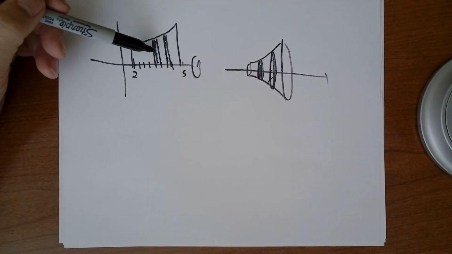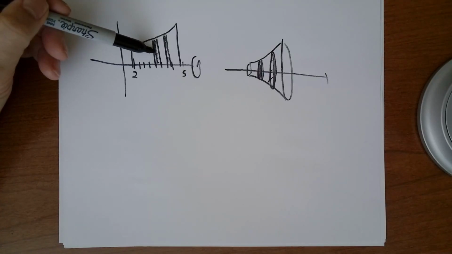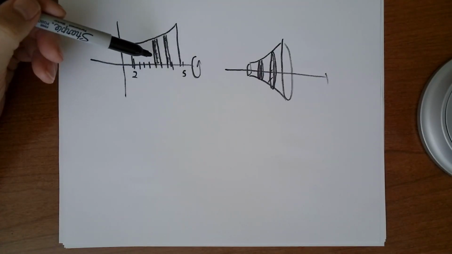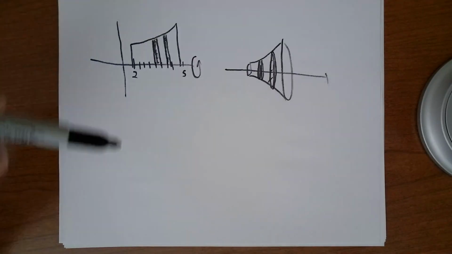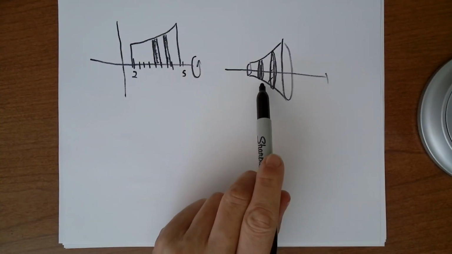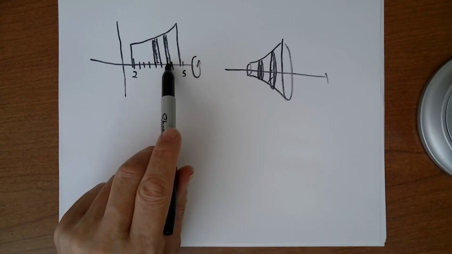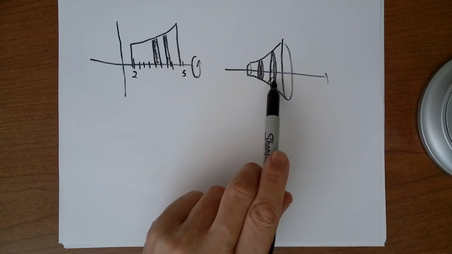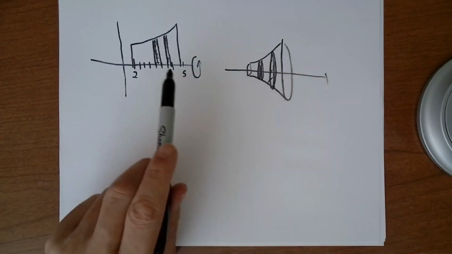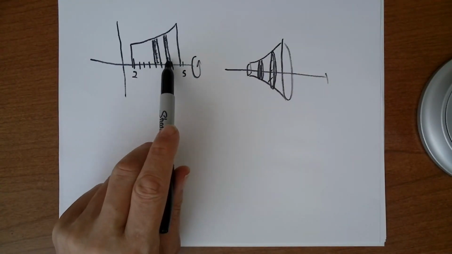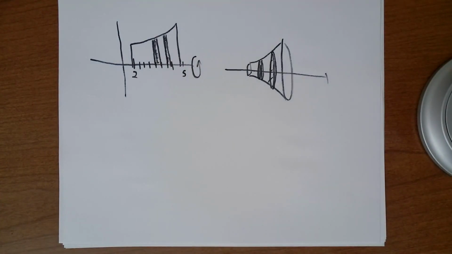If I revolve this vertical strip 360 degrees, full circle, about the x-axis, what it traces out is a disk. If I revolve that one about the x-axis 360 degrees again, it traces out a disk. So where these disks come from, they come from these vertical strips that we're looking at.